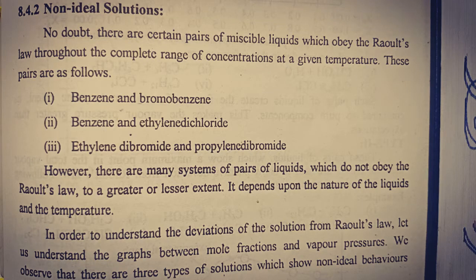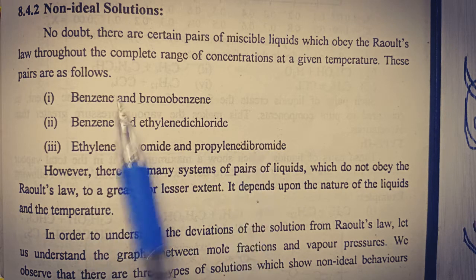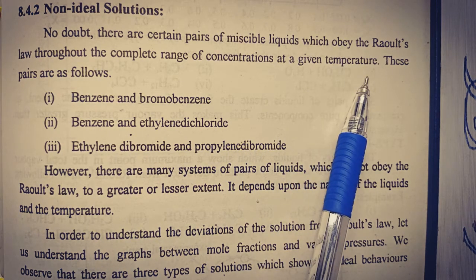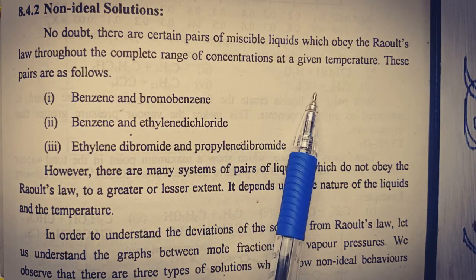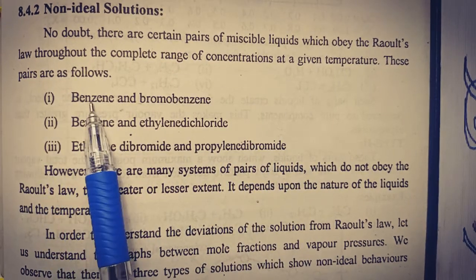Non-ideal solutions. In previous lectures, we have discussed the ideal solutions which obey Raoult's law. So there are certain pairs of miscible liquids which obey Raoult's law throughout the complete range of concentration at a given temperature.